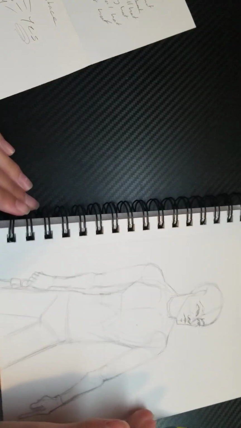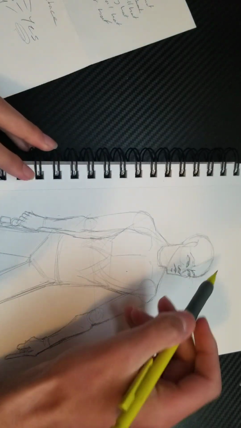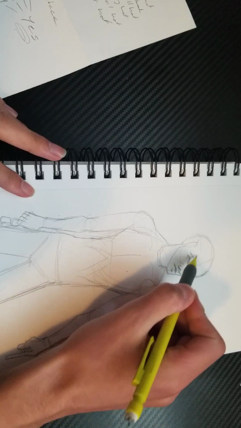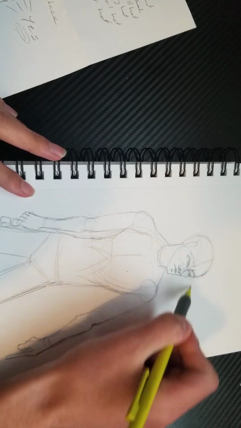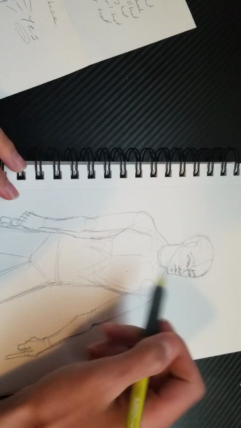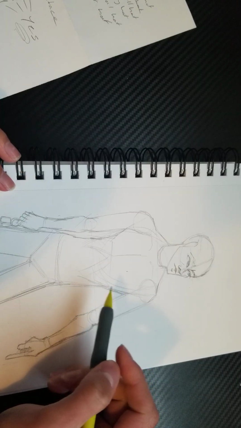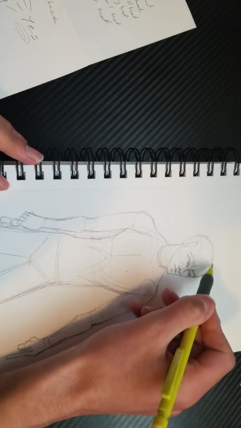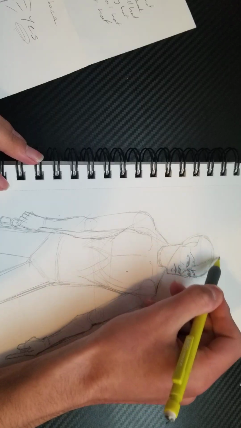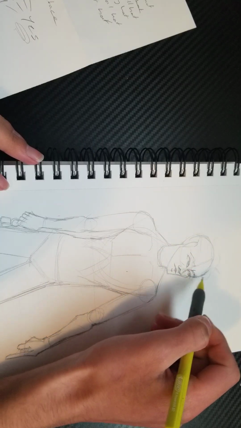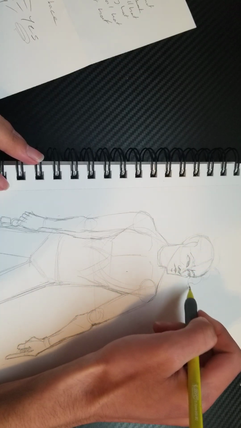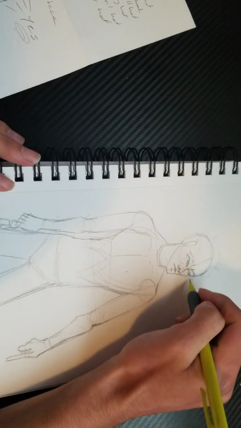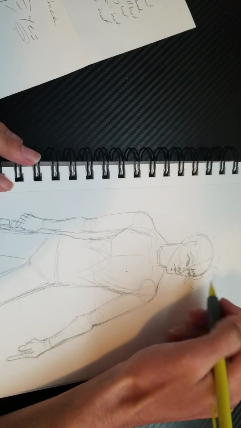Let's see. So first, I'll just be drawing the hat. I have trouble drawing the hat sometimes. Or I can always draw his hair first and see what it looks like. Always draw your hair in chunks so you can identify what parts of the hair, and it's easier to draw hair that way.